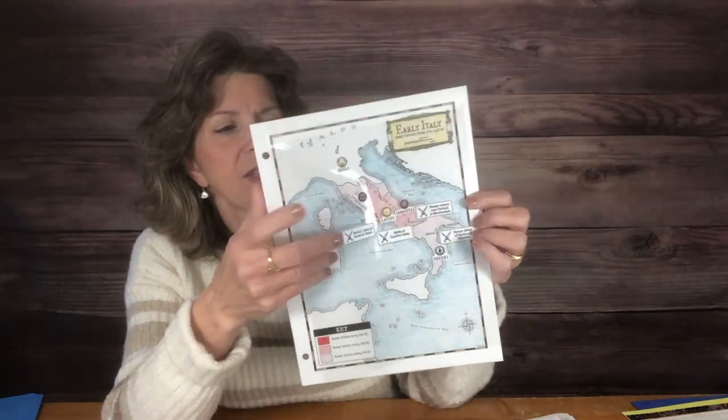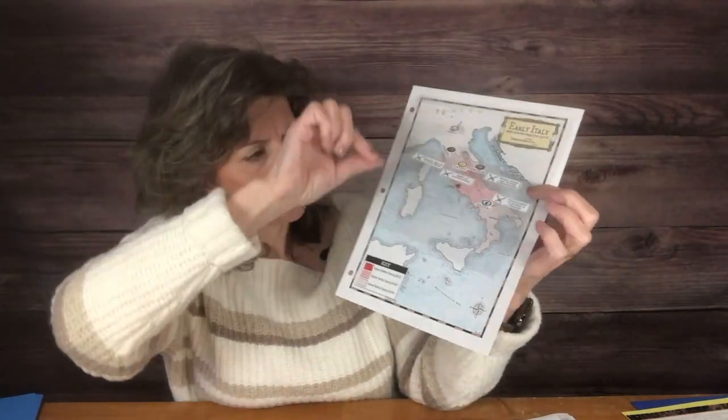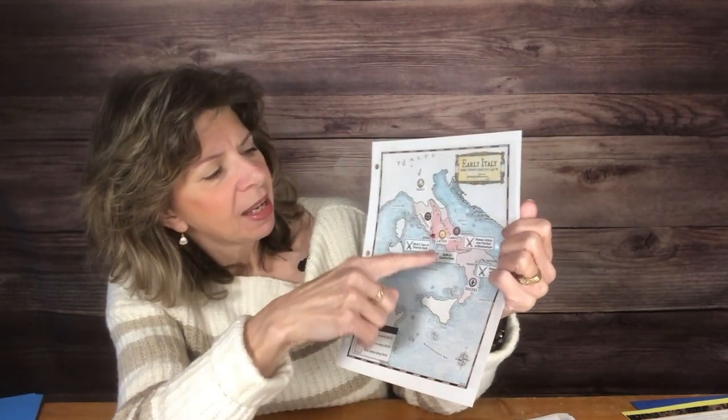And in this case, we've got the picture of Italy and some of the border where we were trying to divide up areas in the key. And then on top of that, we've got our locations with icons and text blocks and things like that pertaining to this particular map of early Italy.